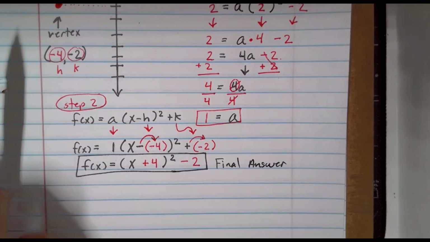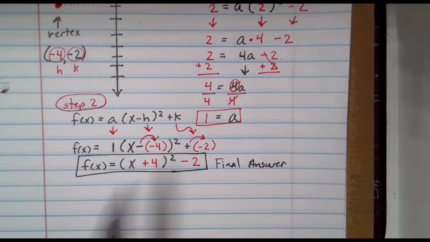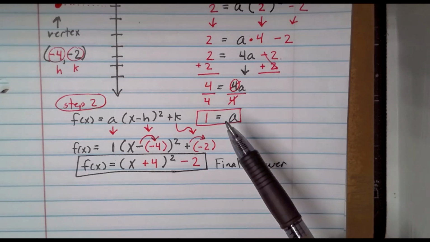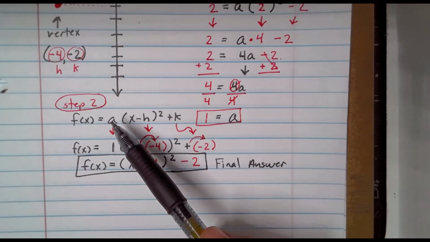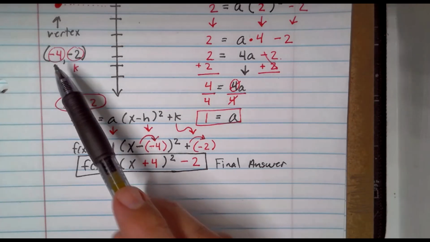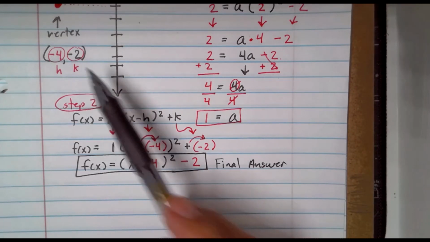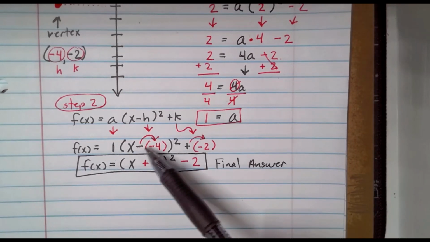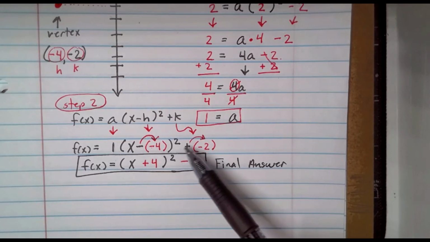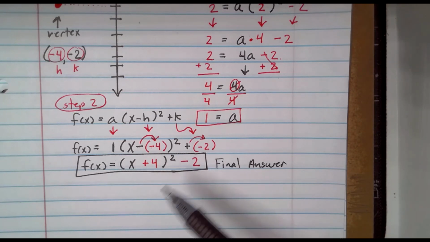So now that I've taken a point and the vertex from the graph and I substitute it in order to find out what a was, and once I found a, I then substituted a, and then substituted my vertex's value for h and my vertex's value for k. And I went ahead and distributed this negative sign, distributed that positive sign, and I now have my final answer, which is f of x is equal to x plus 4 squared minus 2. And that's all there is to it. So that's 2 examples. Hopefully this helps you. And go ahead and use this process on all the problems that you have that have a graph in order to find the equation in vertex form.